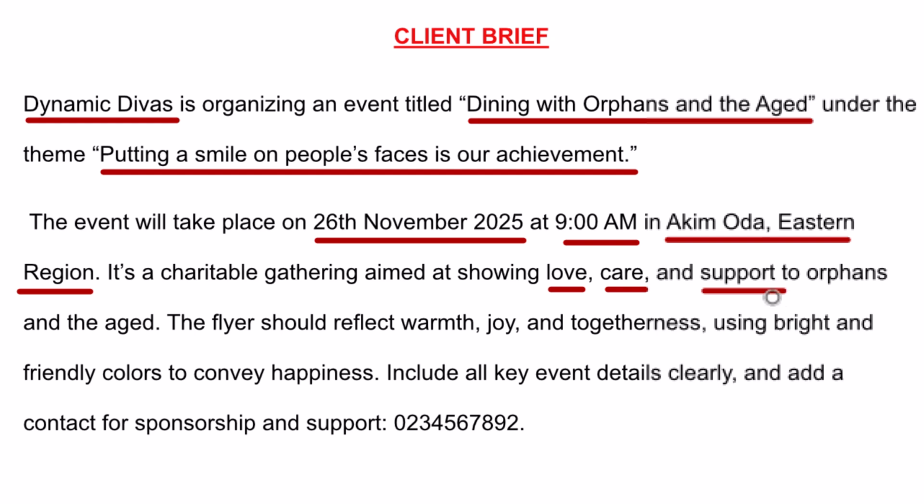All right, now when you come down here, it says that the flyer should reflect warmth. Okay, so this is more or less like a specific instruction, so we need to take note of that. So we have warmth, we have joy, we have togetherness. Okay, and it says using bright and friendly colors to convey happiness. So this is very important. Okay, so bright, the key word is bright.